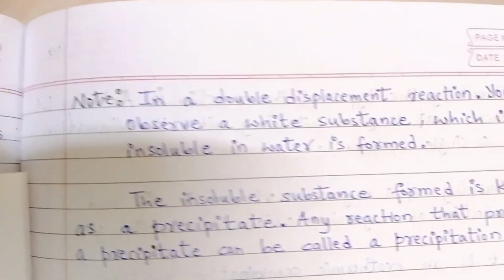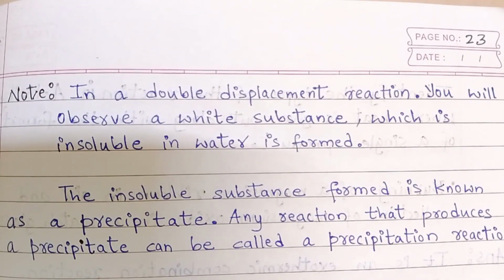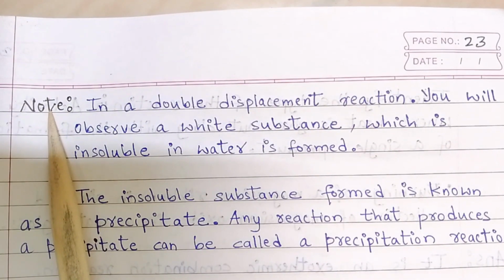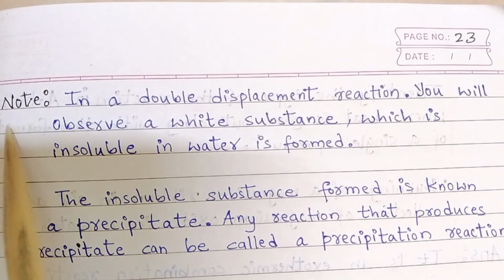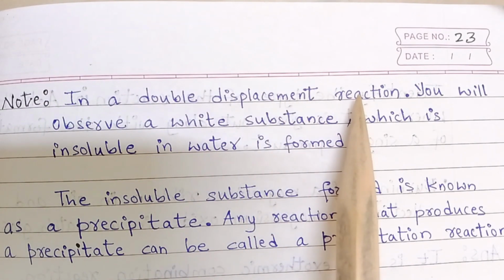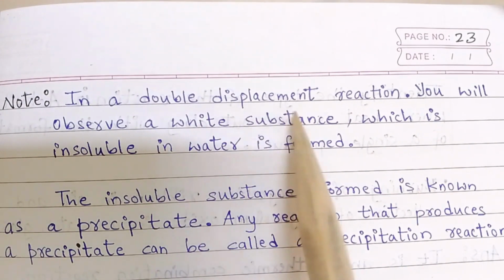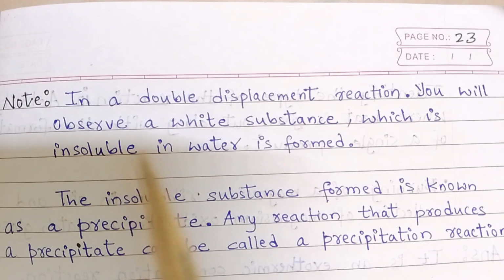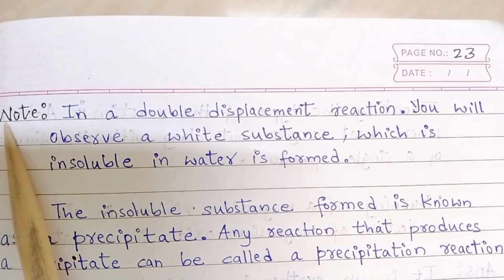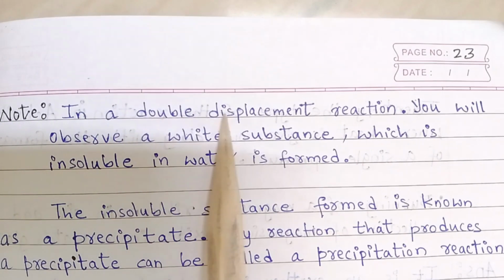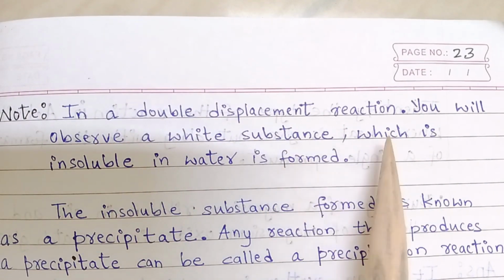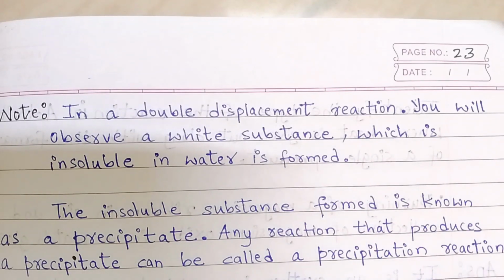Note: in a double displacement reaction, you will observe a white substance which is insoluble in water is formed.